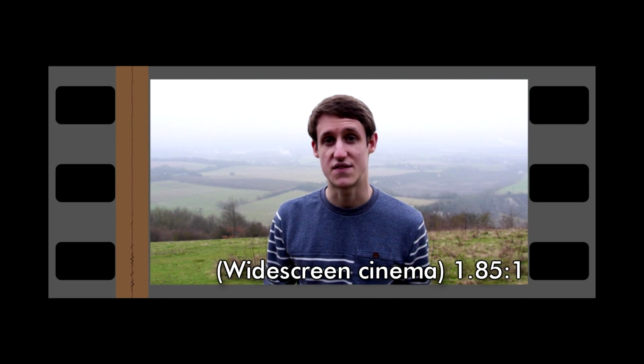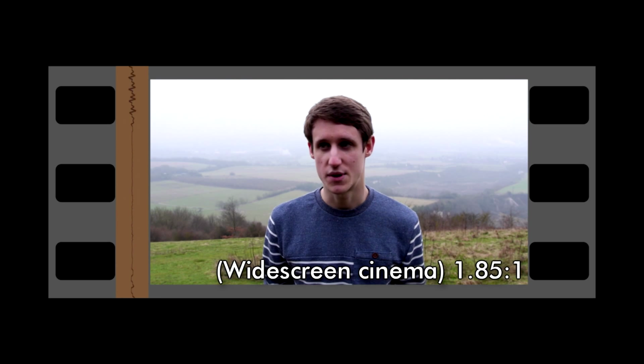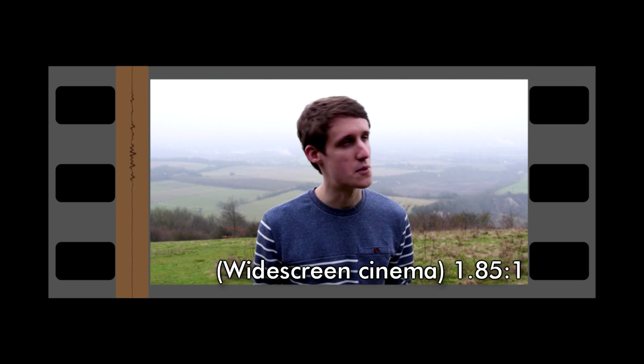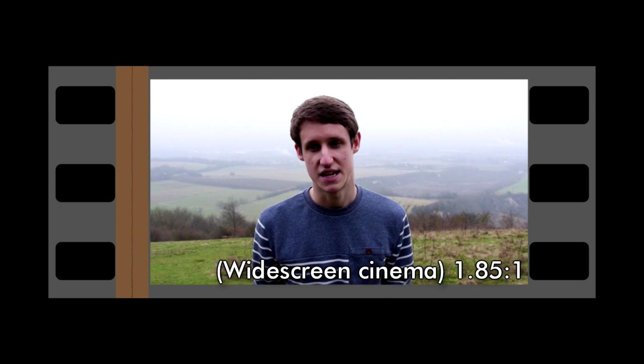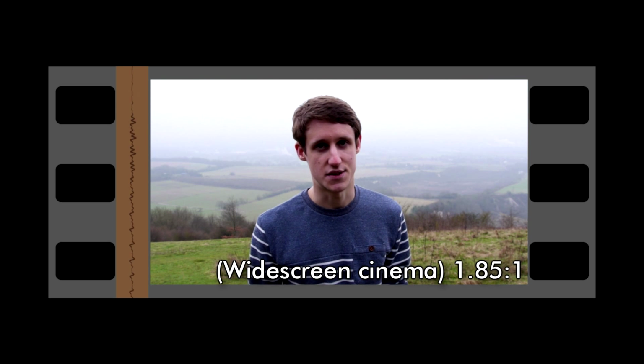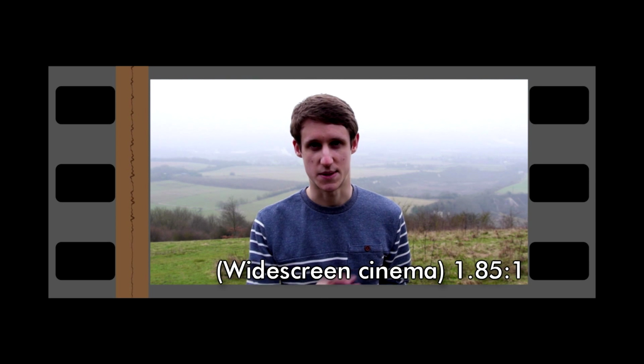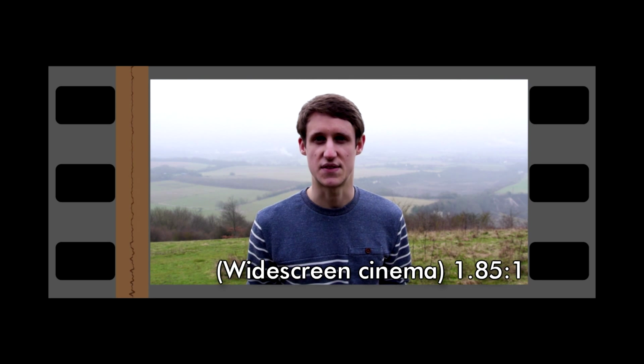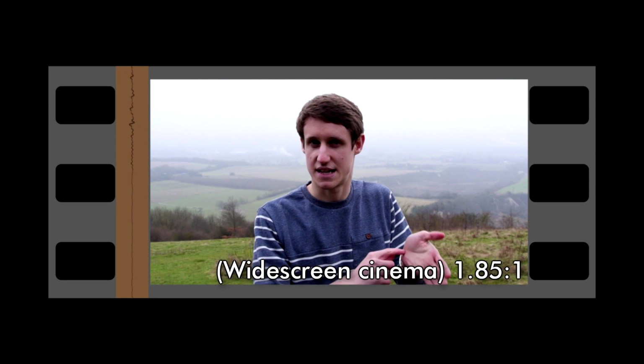It's also very close to the standard widescreen aspect ratio for cinema, which is 1.85 to 1. Now, the reason 1.85 to 1 isn't really very popular outside of the cinema is because that little 5 at the end is an odd number. Making digital displays with an odd number of pixels is extremely difficult because you need to have an even number, if you see what I mean.